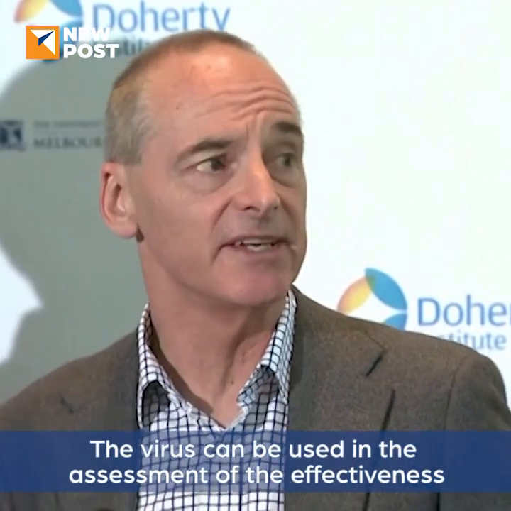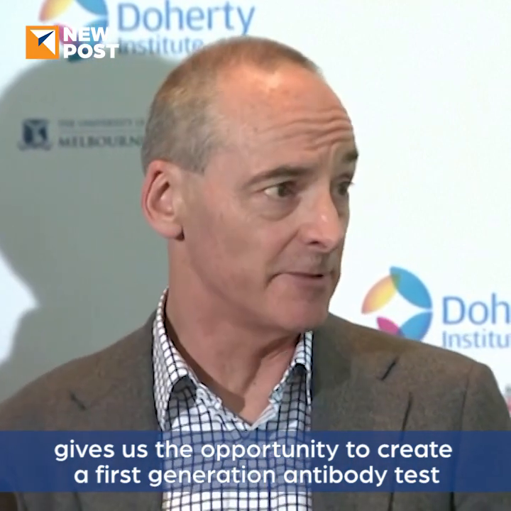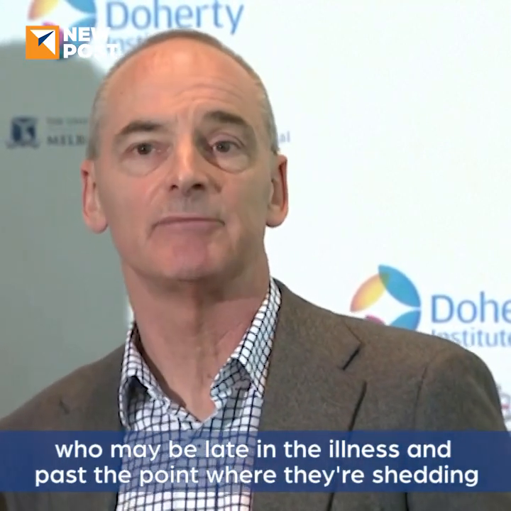The virus can be used in the assessment of the effectiveness of vaccines particularly, and of medicines. It also gives us the opportunity to create a first generation antibody test, and that's important in the clinical management of patients who may be late in the illness and past the point where they're shedding the virus that we detect with molecular techniques.